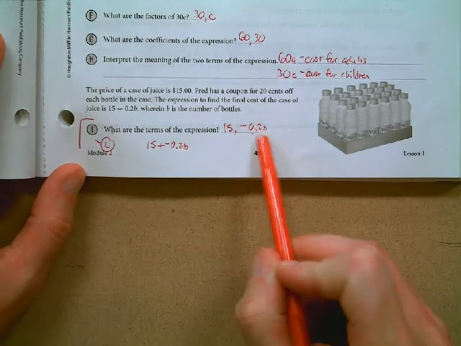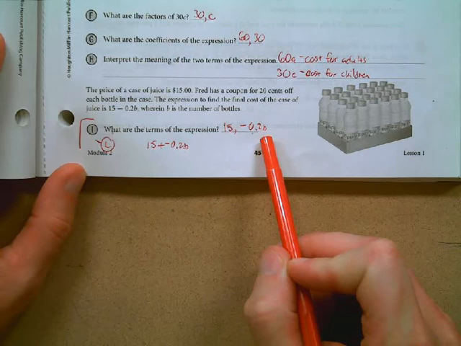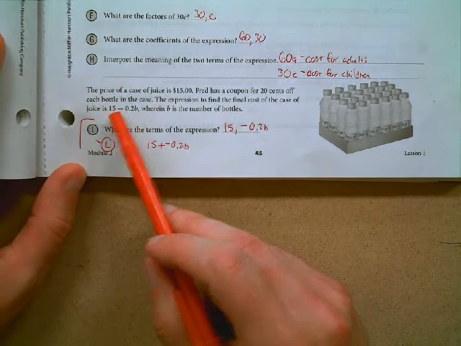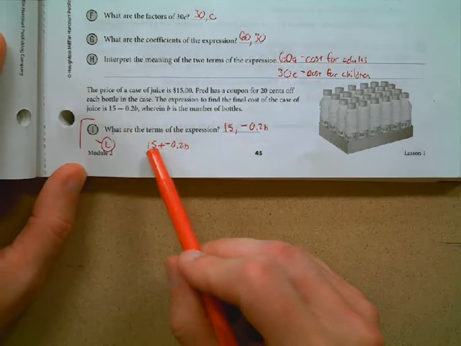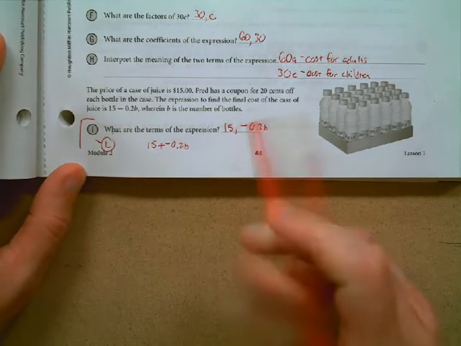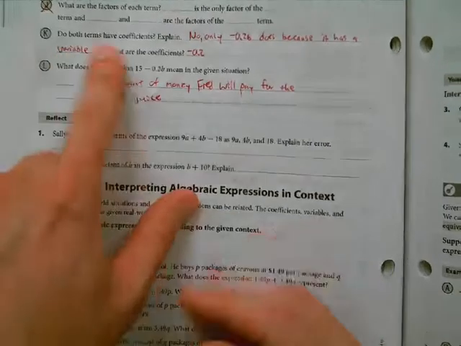Moving on. Letter K. Do both terms have coefficients? No, right? What we talked about earlier, no. Only negative 0.2b does because it has a variable. What are the coefficients? Well, just the negative 0.2. Okay? That 15 doesn't have a variable, so it's no coefficient.